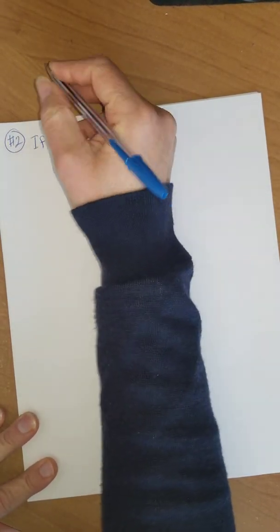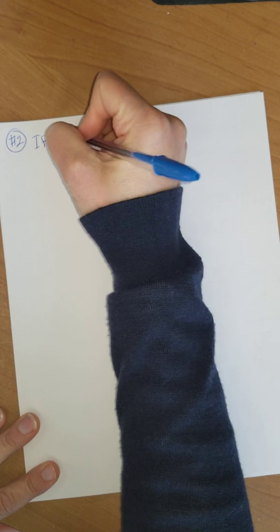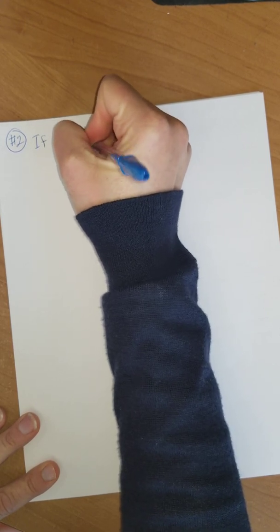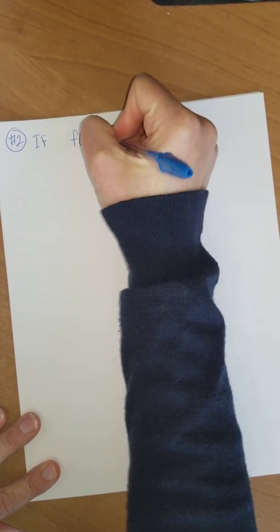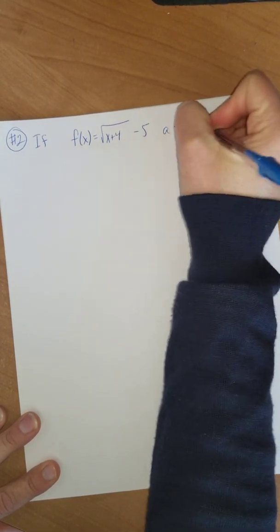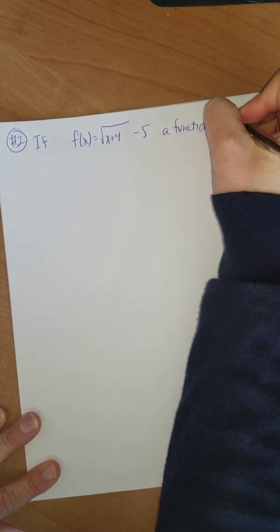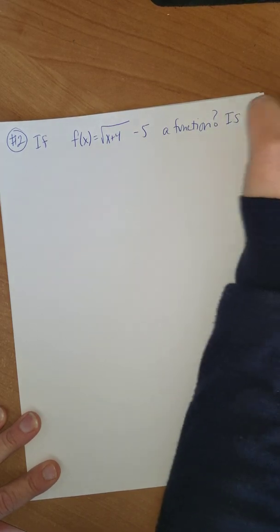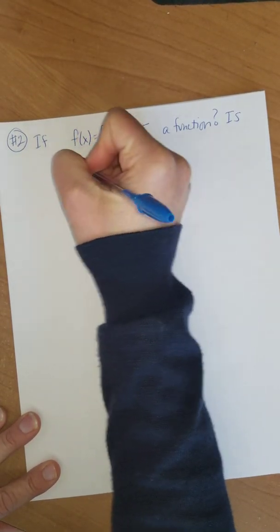Here we go. And I've got to give you one more thing for notation. f of x equals the square root of x plus 4, minus 5, a function. The next question is, is its inverse a function?